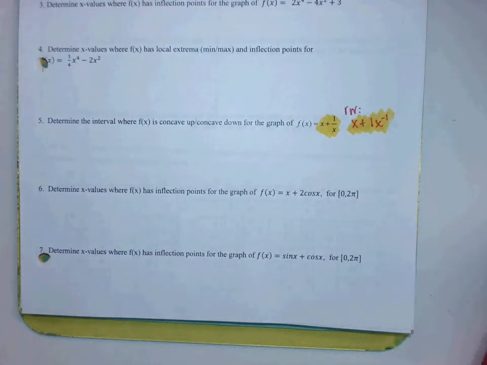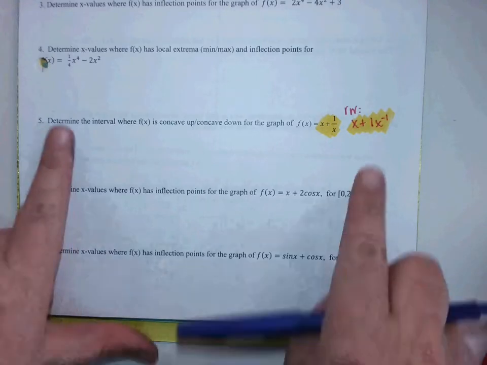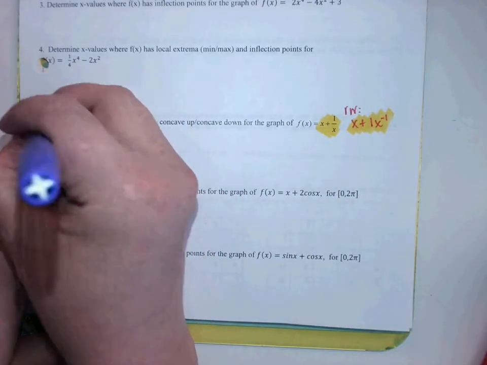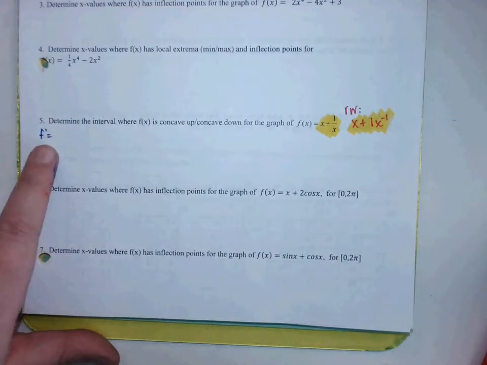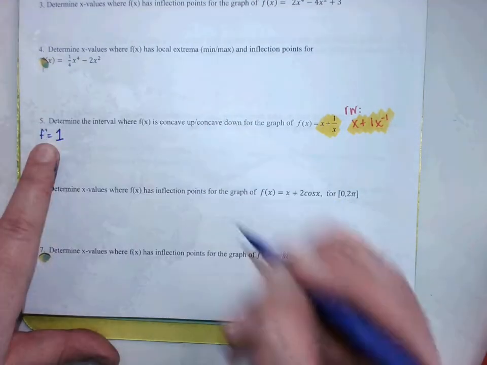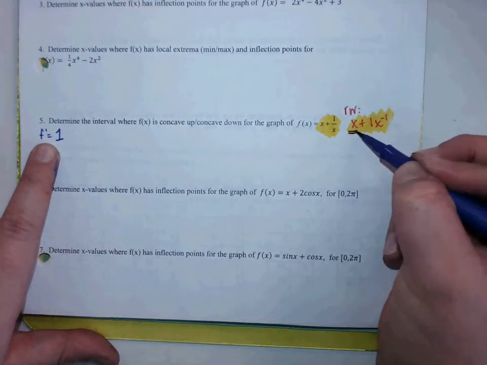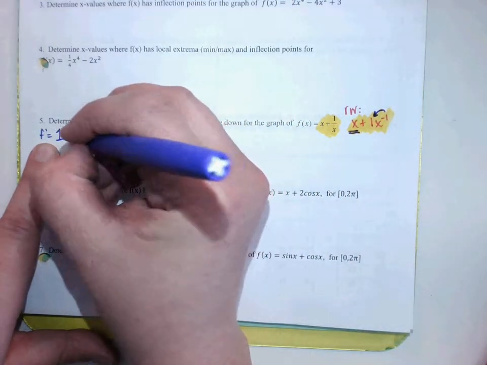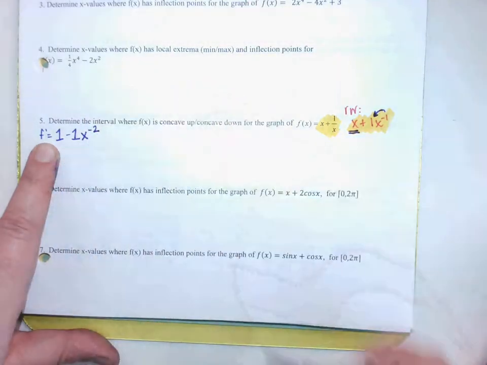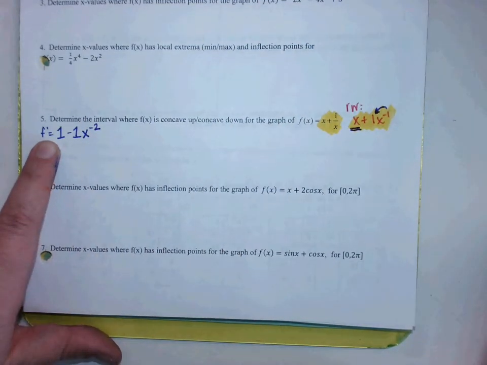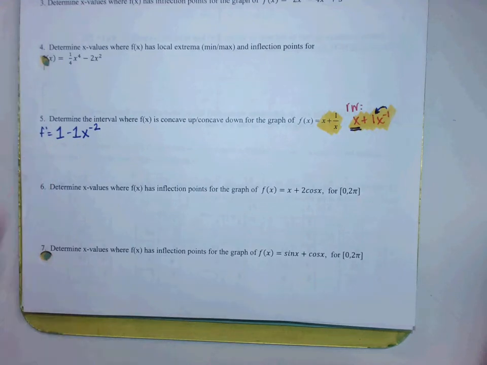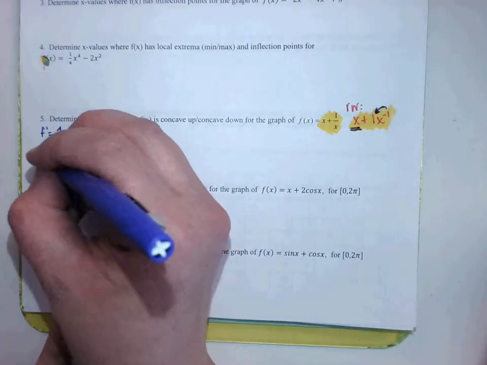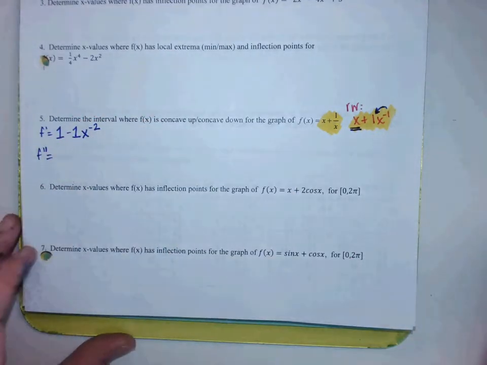So, what is the first derivative? This is f. So f prime would be what? 1 plus negative x to the negative 2. Okay, so derivative of x is 1. Negative 1 times x is a negative 1, and then x is to the negative 2. Everybody agree? Okay, if I needed to do a sign chart, I'd rewrite it and get a common denominator. But I'm going to the second derivative test. So, second derivative, I'm just going to take it one more time.